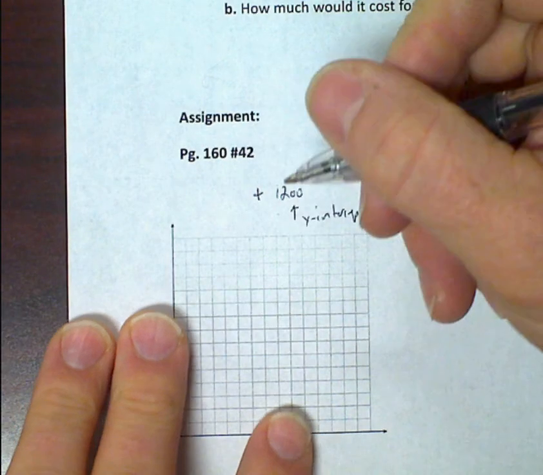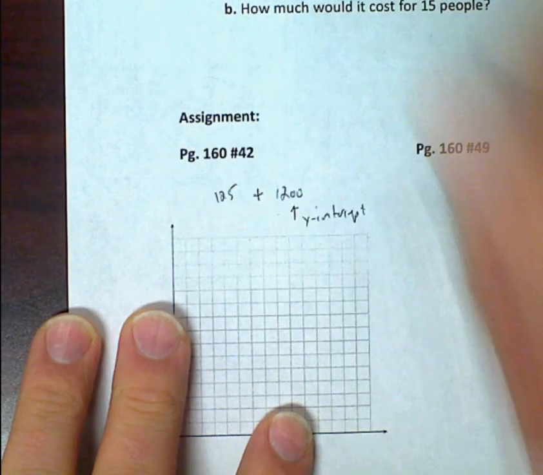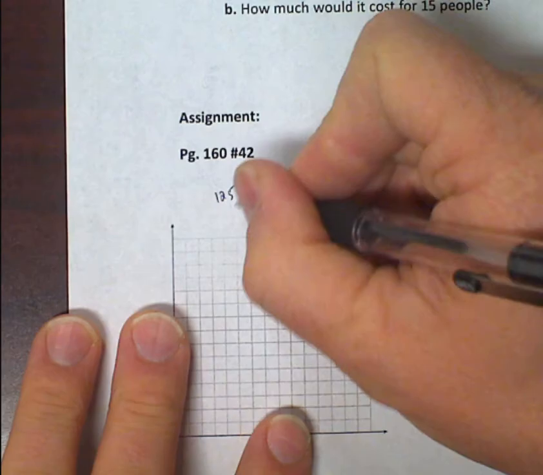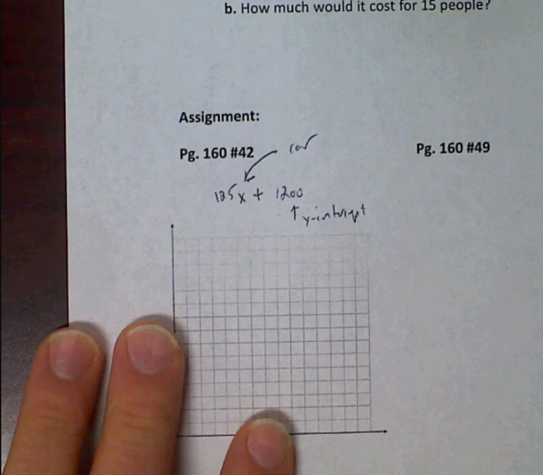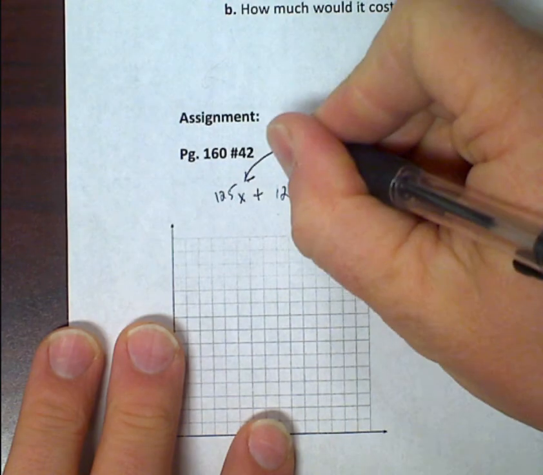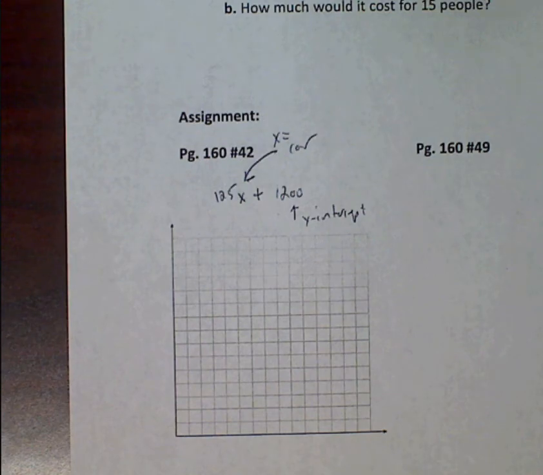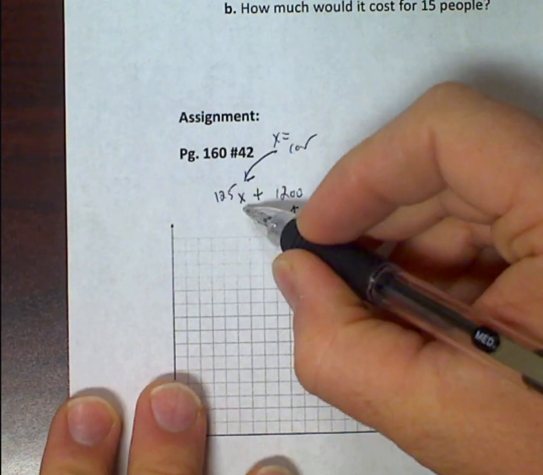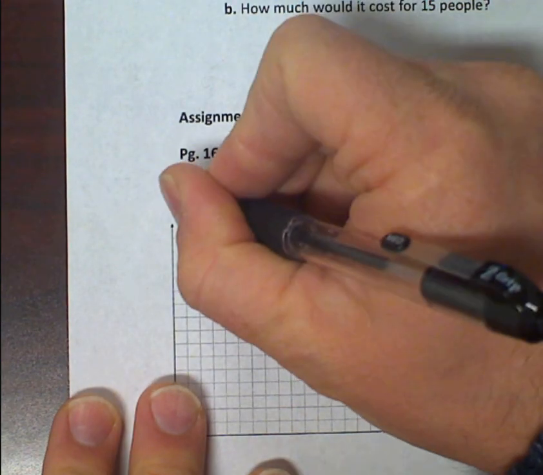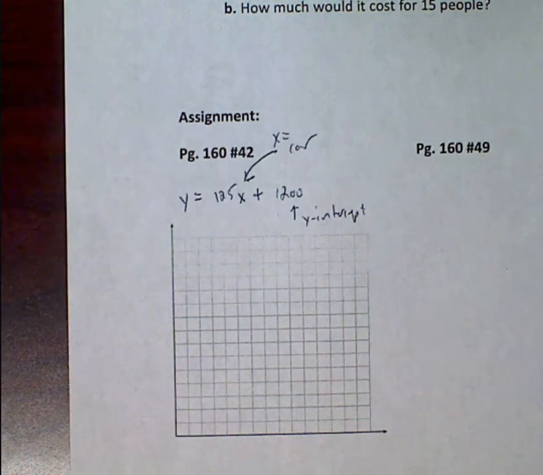Then he earns $125 for each car that he sells. So car has to stand for X, however many cars that he sells. 125 would have to be my slope because that is what is connected to my variable. So then I would have y equals 125x plus 1,200.